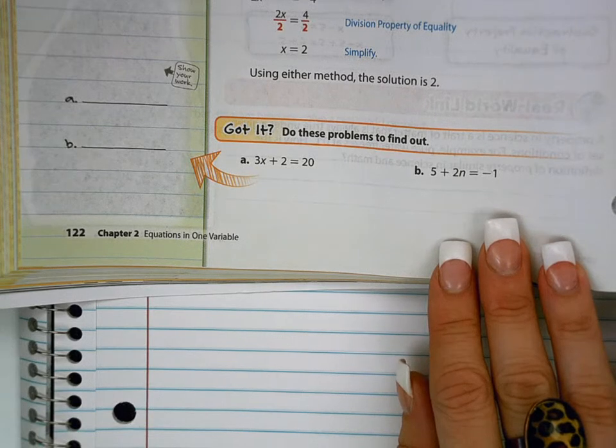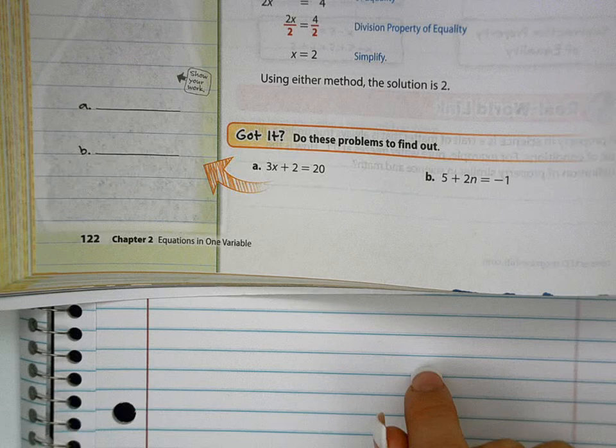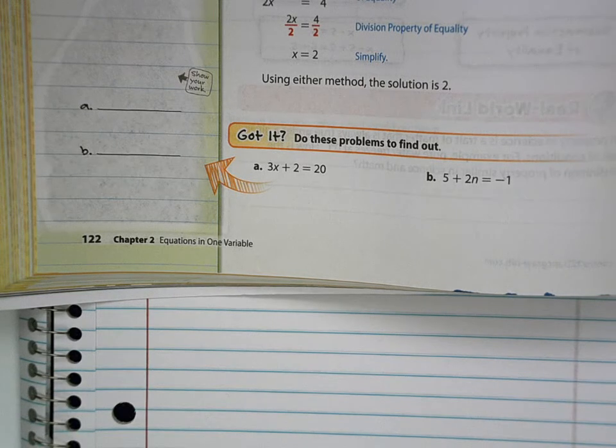So, got it, A and B on page 122. Once you think you have an answer, check it with your elbow partner or the person sitting right next to you. And then we'll go through them together.